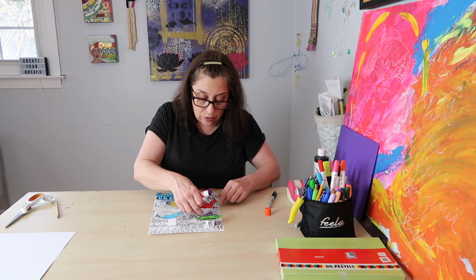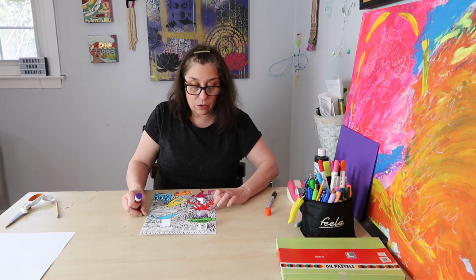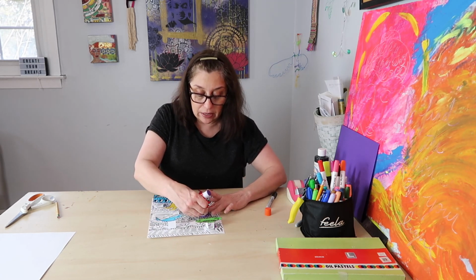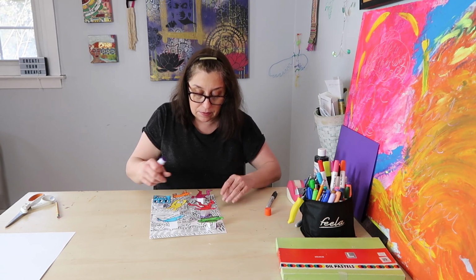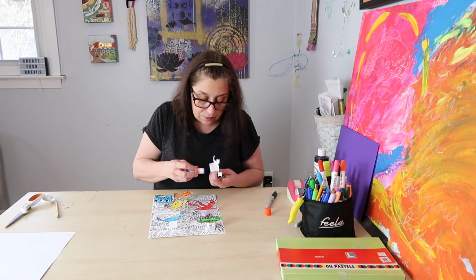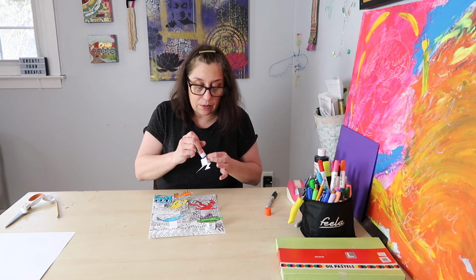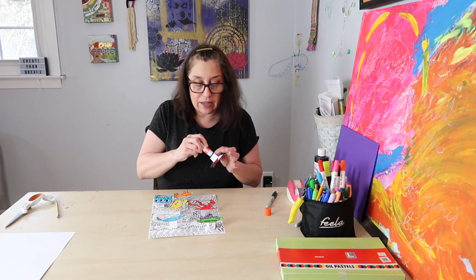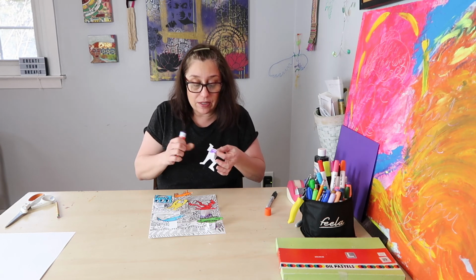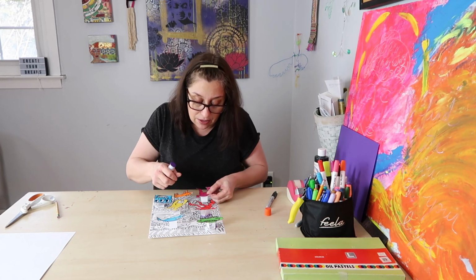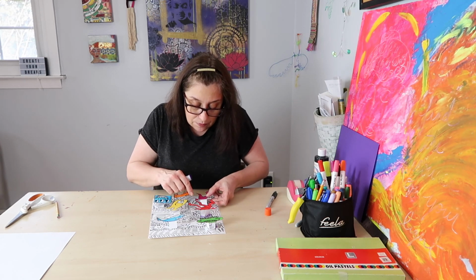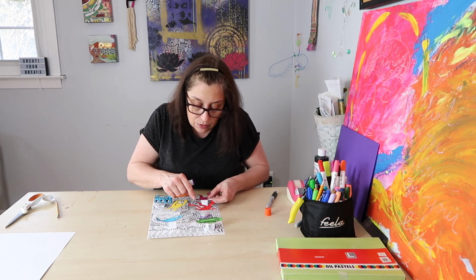And don't worry if your glue is showing, because it will dry clear. This one I want to make sure, because I want it to look like the dancing dog is actually stepping on this guy's hand, so I have to just make that really close there.